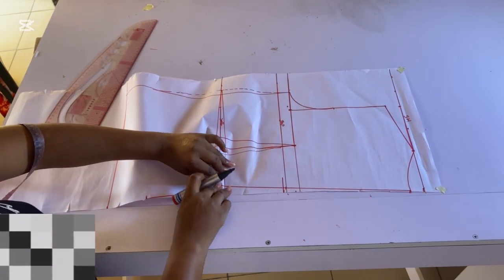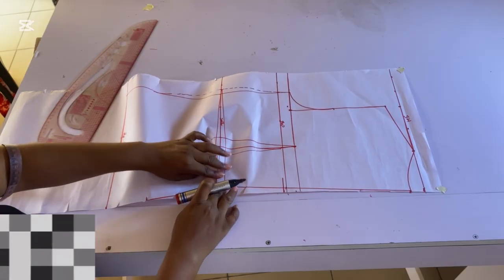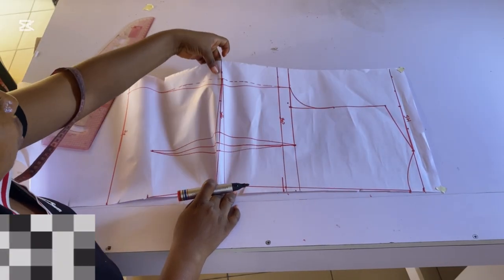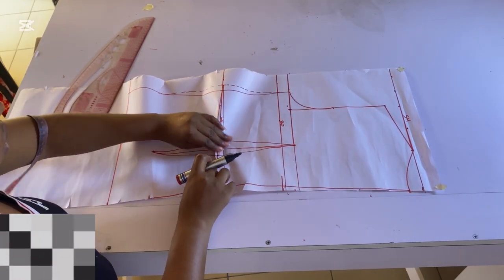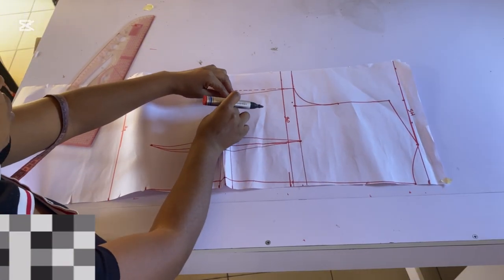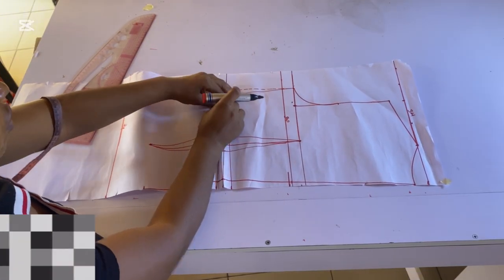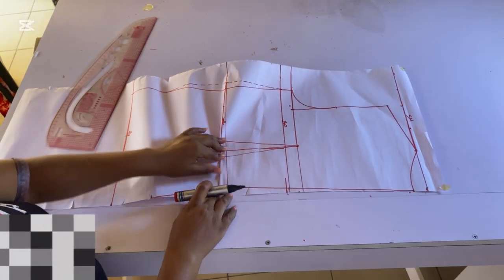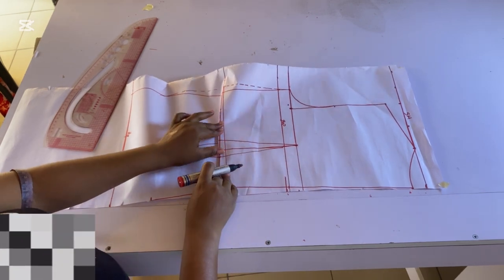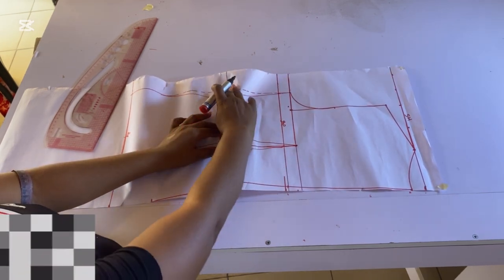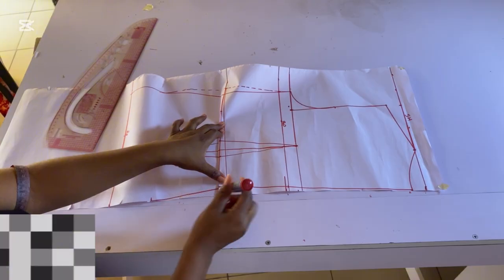Okay, so when you're done, you go ahead and close the horizontal dart that we did. Yes, you go ahead and close the horizontal dart like this and reconnect the vertical dart. Okay, just look at how I will do it. I'll go ahead and close it like this, and I will reconnect the vertical dart like this.